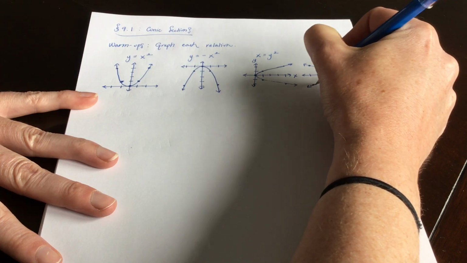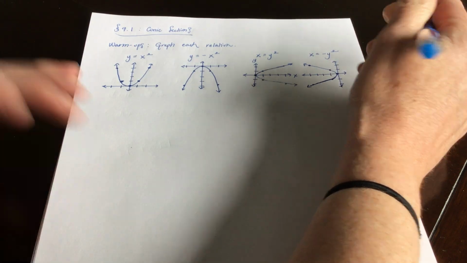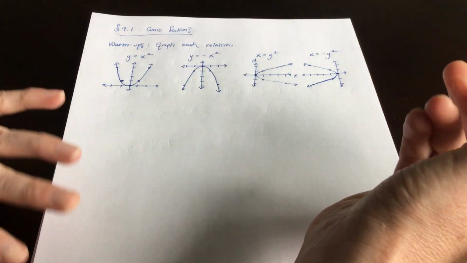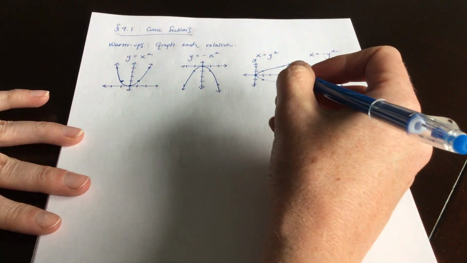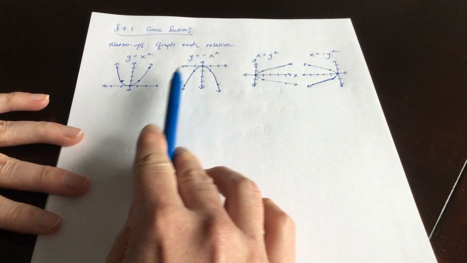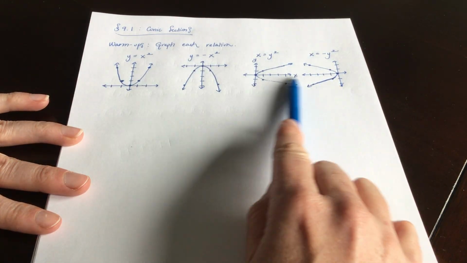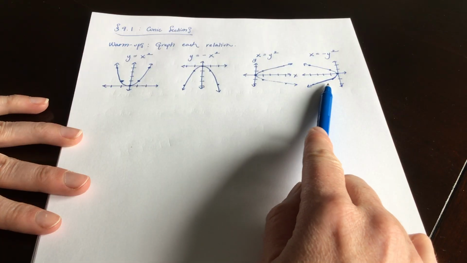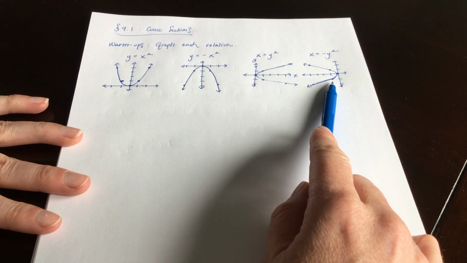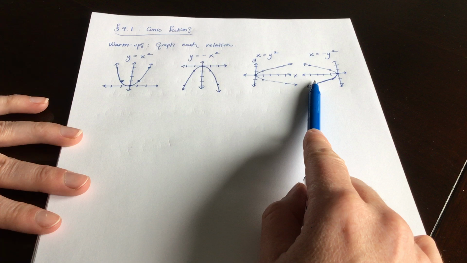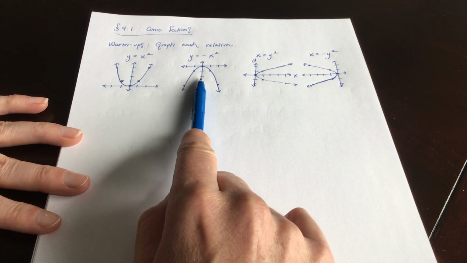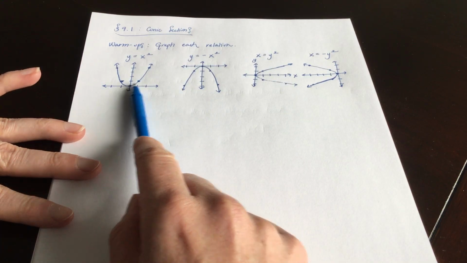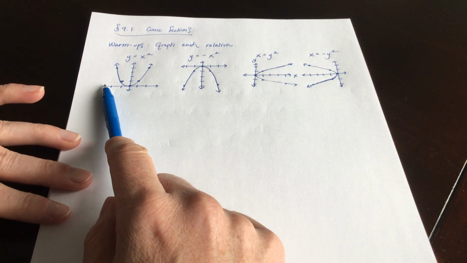Okay, so these would be for parabolas. These would be kind of your parent functions, or you could say parent relations, up to you. So vocabulary, some people would look at these last two and say these are not functions, and they're not functions of x, but they are functions of y. And the first two are functions of x, but they're not functions of y. So all of these, in a way, are functions.